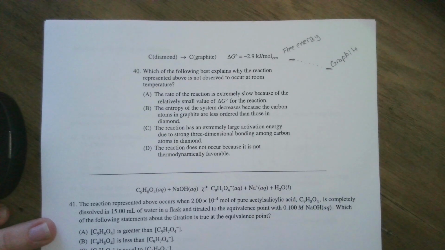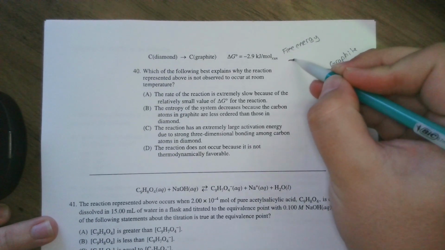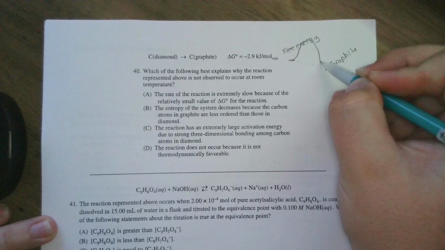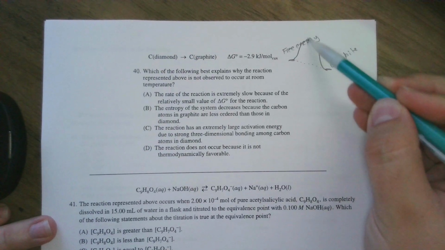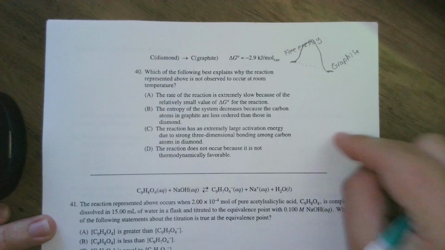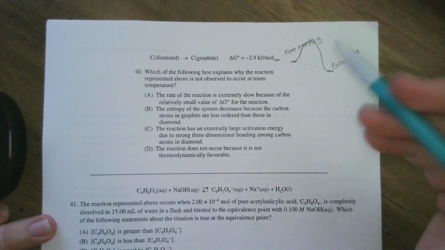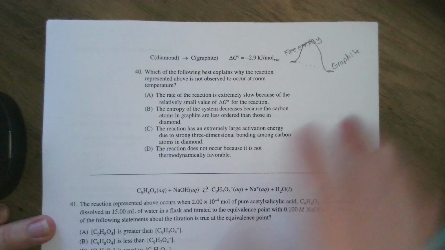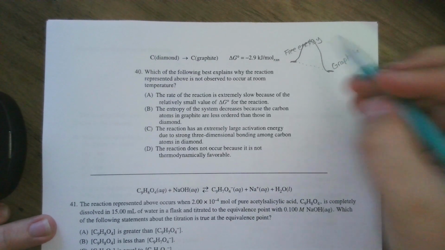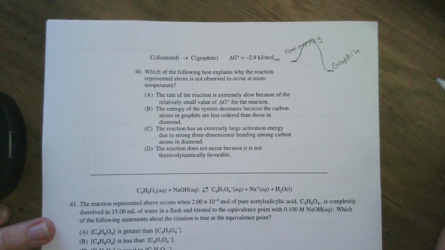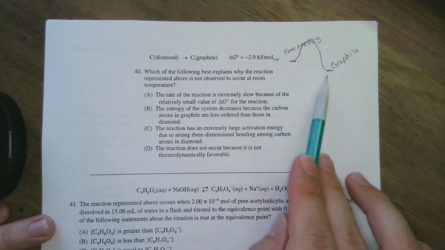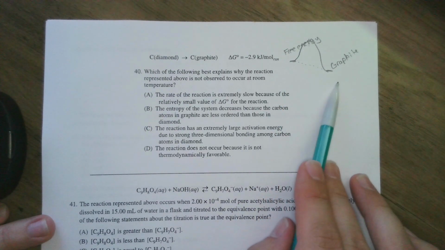But it doesn't happen because of activation energy. The reaction can happen, but only if you overcome that activation energy. Like this paper, I would need to spark it somehow. That amount of energy I'm adding to it would make the whole thing burn, but that activation energy is stopping a spontaneous reaction from occurring. Spontaneous doesn't mean that it will happen naturally. That just means that it should according to the energy.